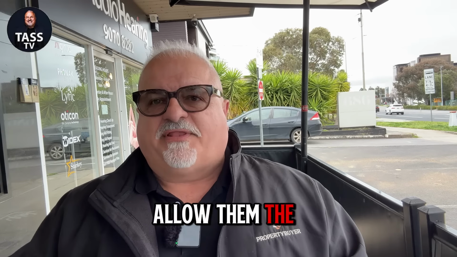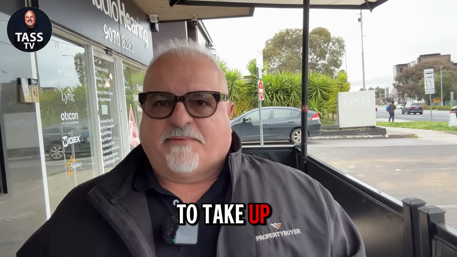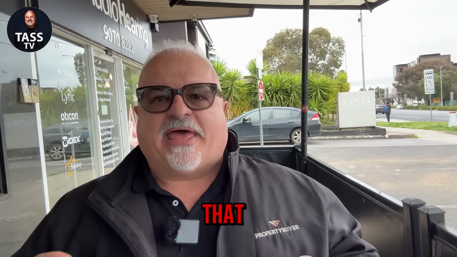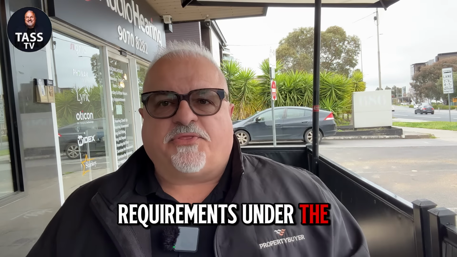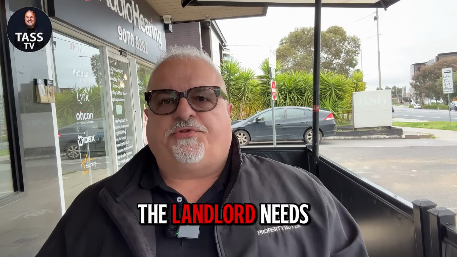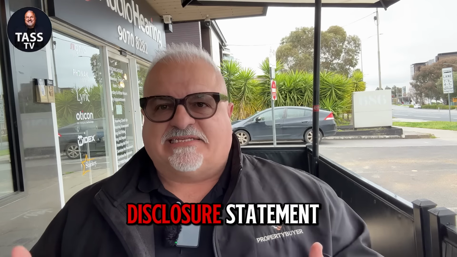So that will allow the landlord to advertise the property for lease if the tenant does not wish to take up the option. So that's just a great system that works under the Retail Leases Act. One of the requirements under the Retail Leases Act is that the landlord needs to disclose all the outgoings, and that's the purpose of the disclosure statement.